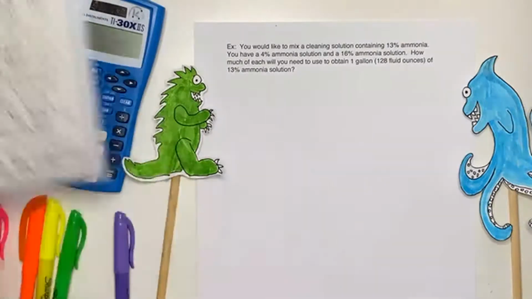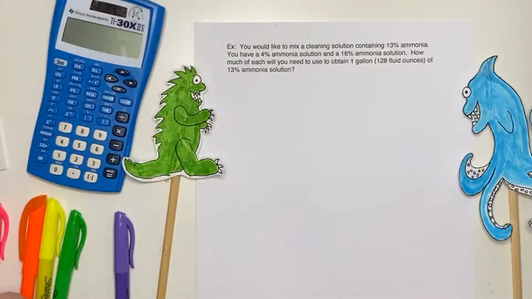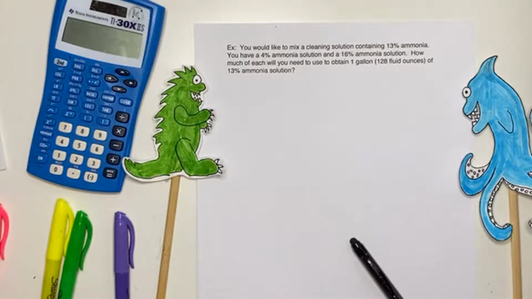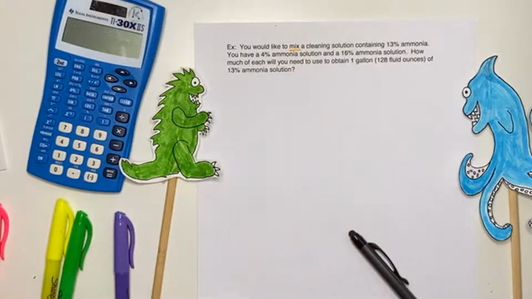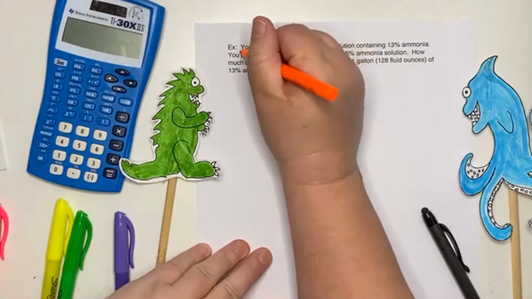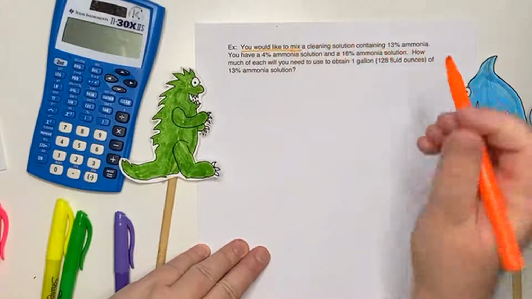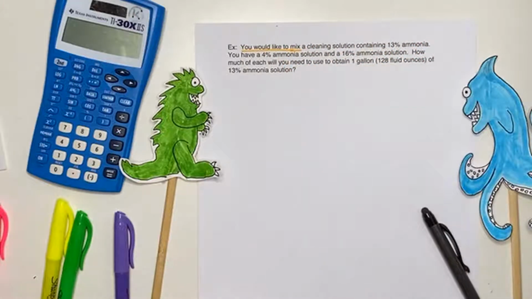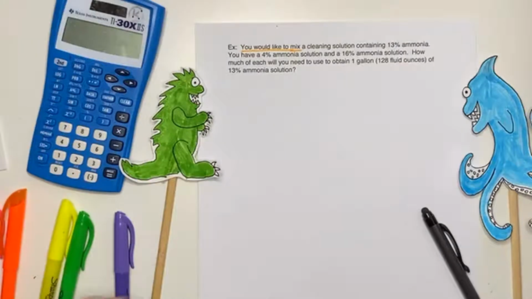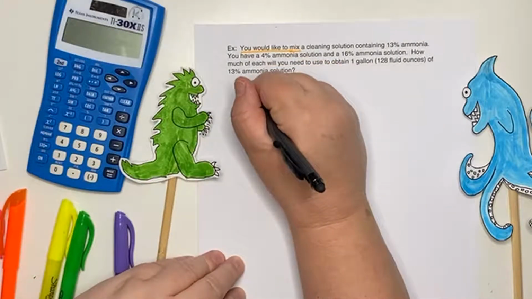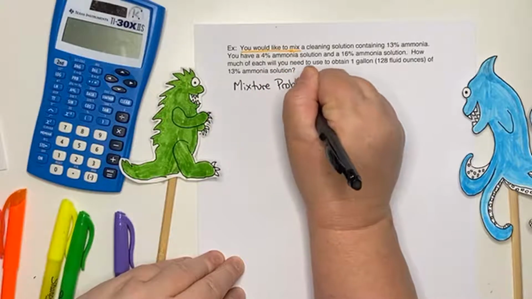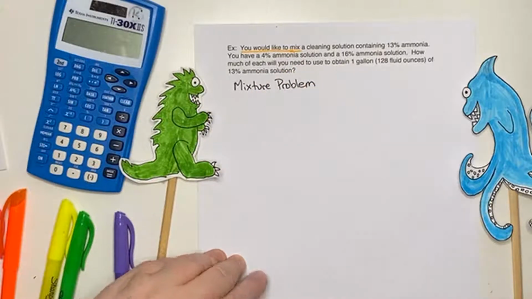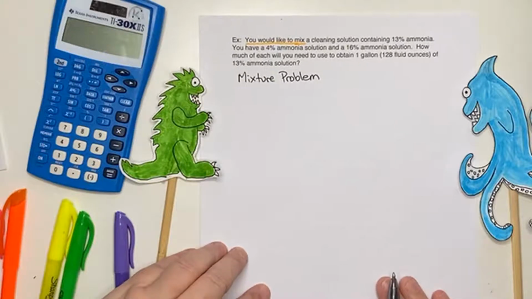And that's because my brain already saw the word mix. You would like to mix. I also see percentages. These are classic mixture indications. So this is a mixture problem. Once you recognize that, there's a very particular setup.